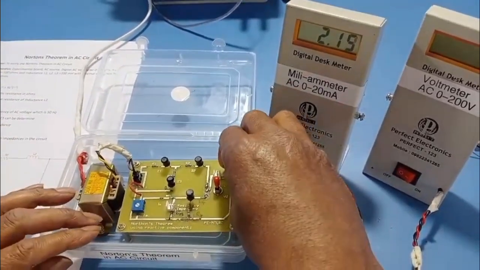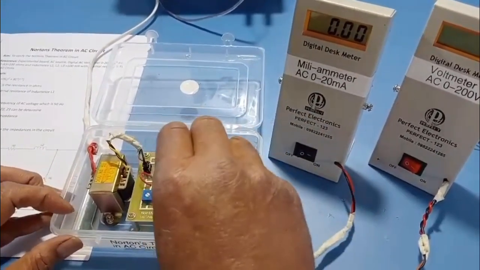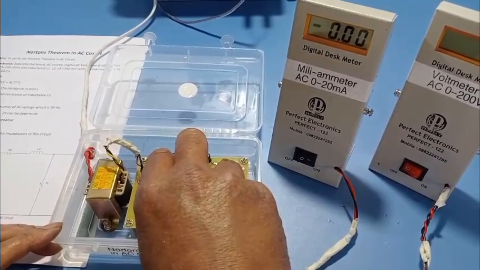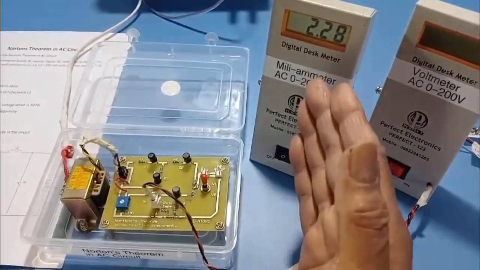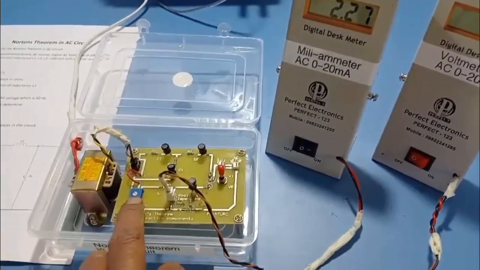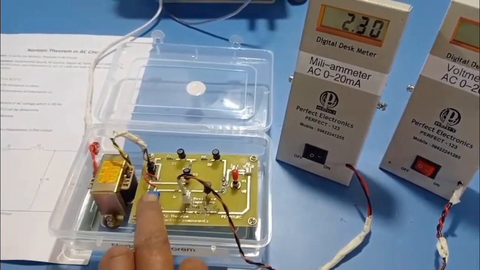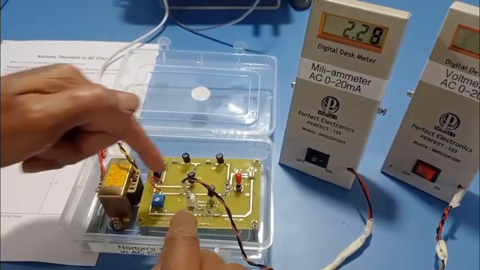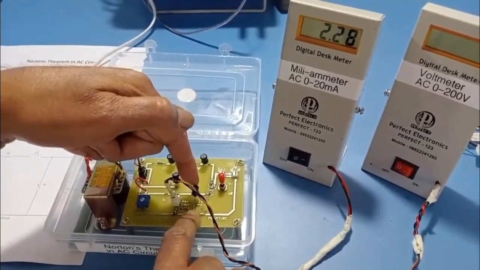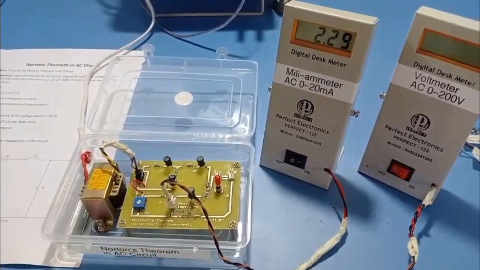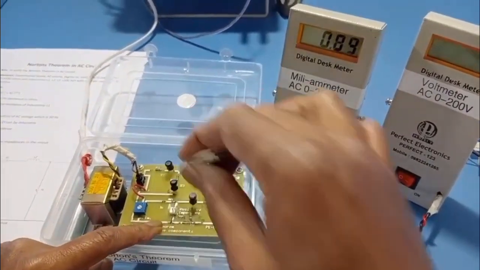Now we have to adjust this current in the equivalent circuit. I am disconnecting this, I am connecting this AC milliammeter in Norton equivalent circuit. See, this short circuit current is same, and it is adjusted here by the use of trim pot. If current is different, we can adjust the trim pot by the use of a small screwdriver here. So this current, Norton current, is parallel to this impedance due to inductance L4 and resistance R4. Now I am disconnecting this current meter here.